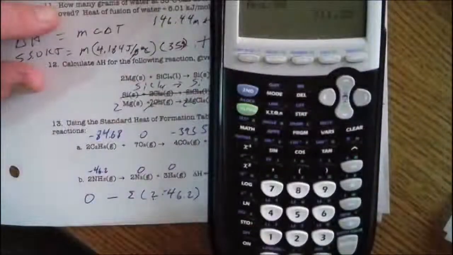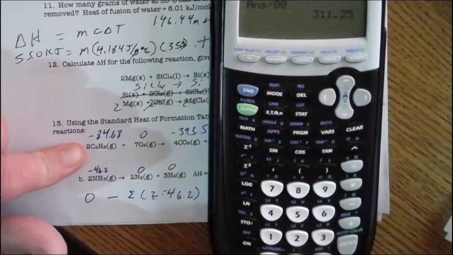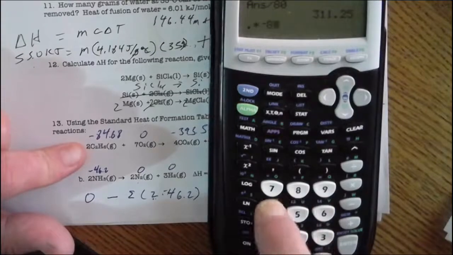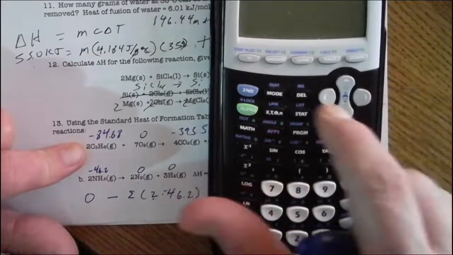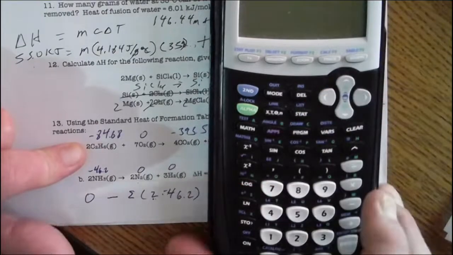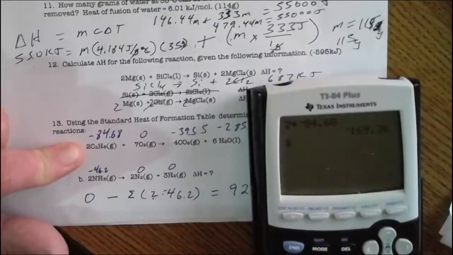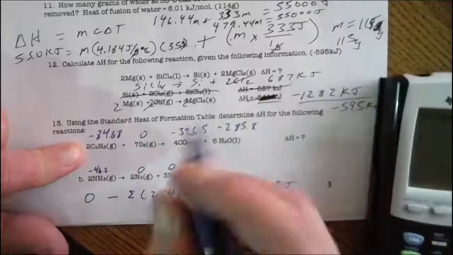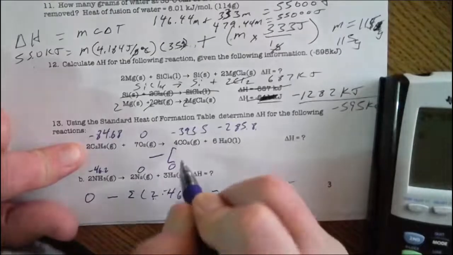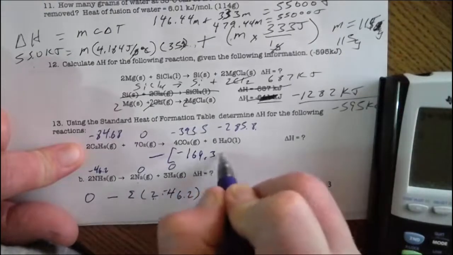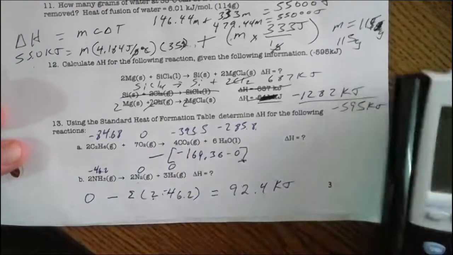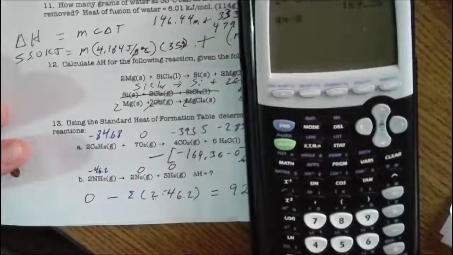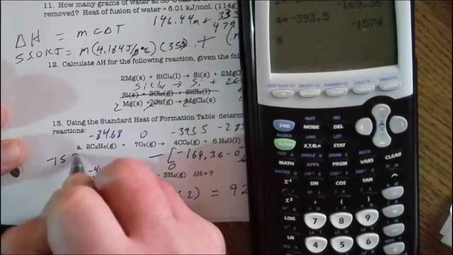Forgot my watch today. So for the reactants, we're going to take 2 times negative 84.68. That's going to be negative 169.36. We're going to add it to 0. So we're going to minus that whole thing, negative 169.36 minus 0. Over here, we have 4 times CO2. 4 times negative 393.5. That's negative 1574.